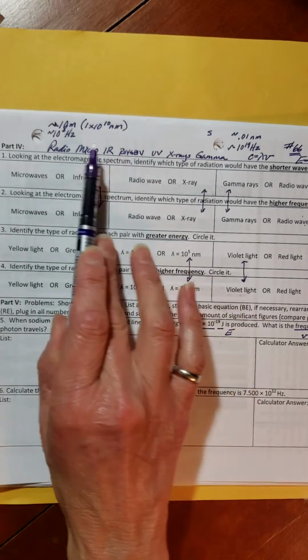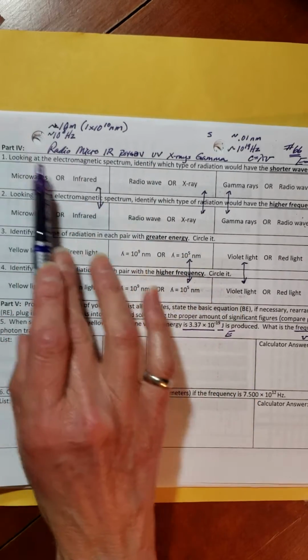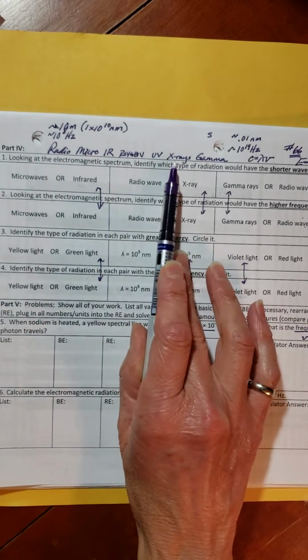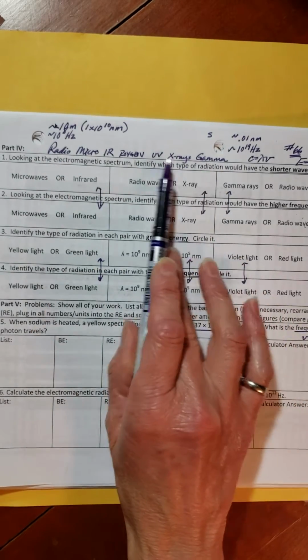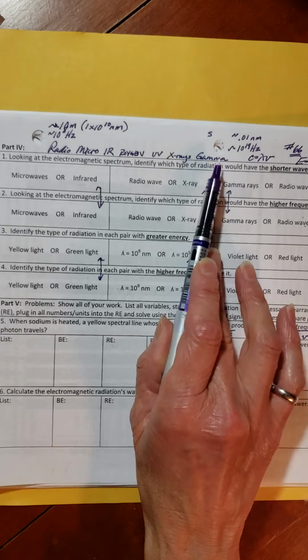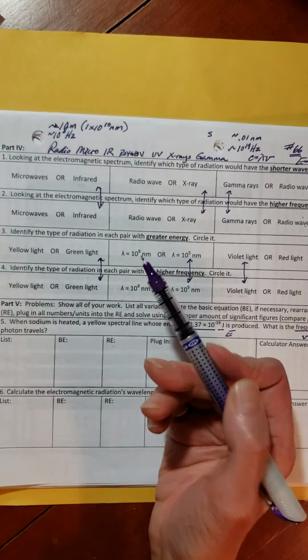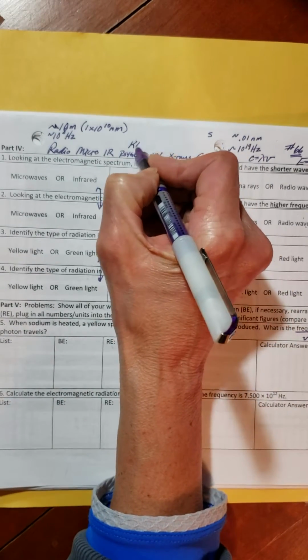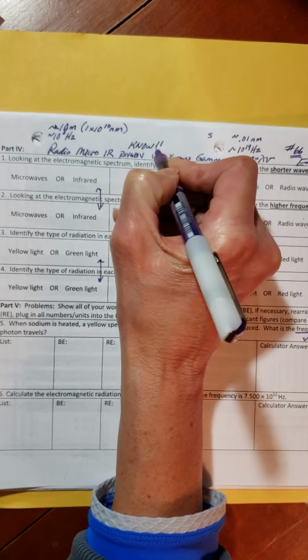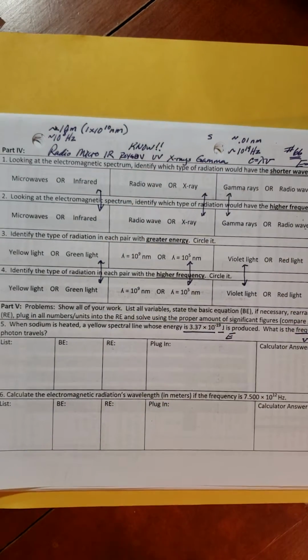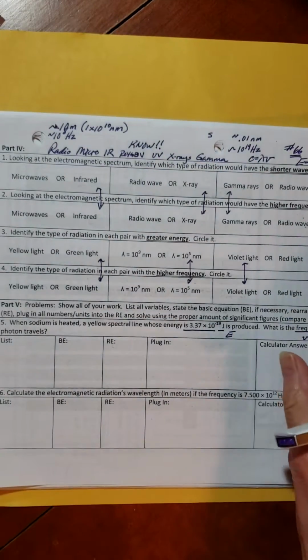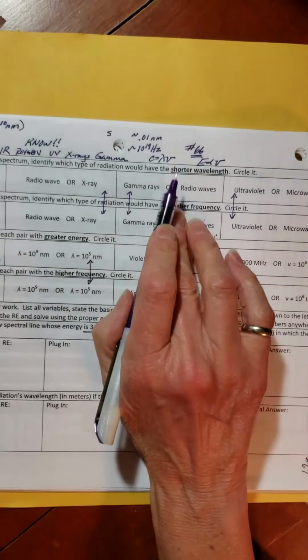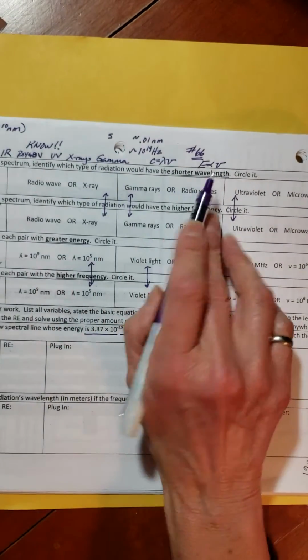And then you simply need to know that radio and micro are longer, radio being the longest, X-rays and gamma rays are shorter waves, and gammas are going to be the shortest. So try to imprint that upon your brain, because you do need to know this. Do you need to know exact wavelengths and frequencies? No.